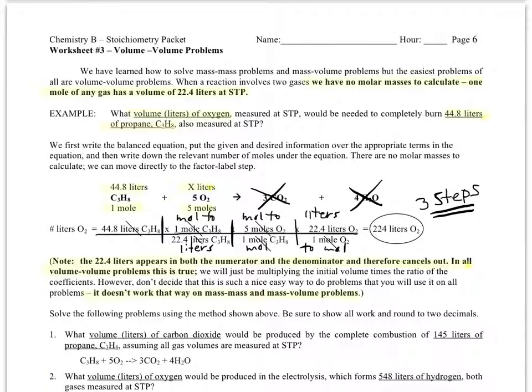This is worksheet 3 of the stoichiometry packet, and this is the last of the new information before we get to worksheet 4, which is a review. More good news, if you have mastered worksheet 1 and worksheet 2, worksheet 3 is certainly going to be the easiest of the worksheets in this packet.